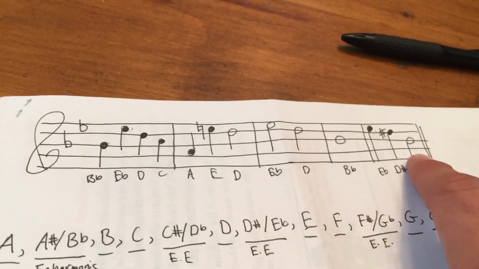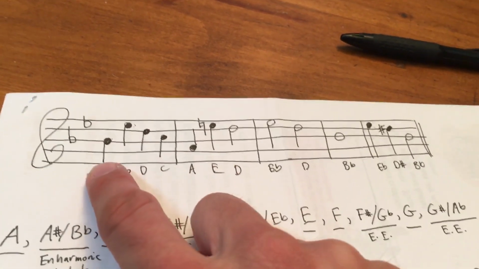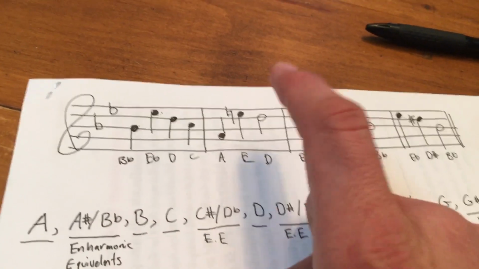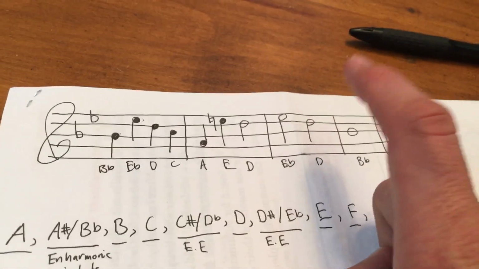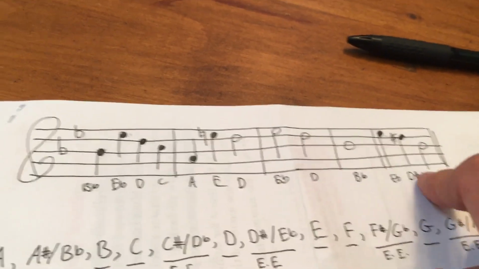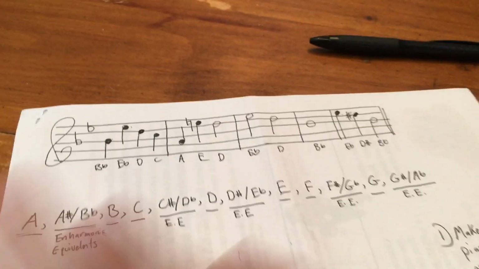Or if we go fast, let's go fast. Ready, set, go. 1, 2, 3, 4. Boom, boom, boom. Now, how do we play that on this piano?